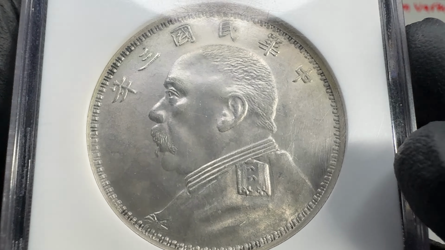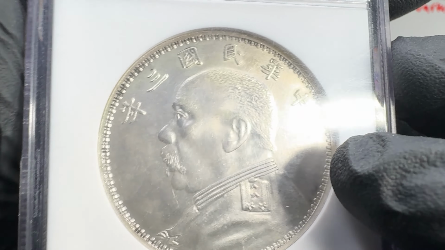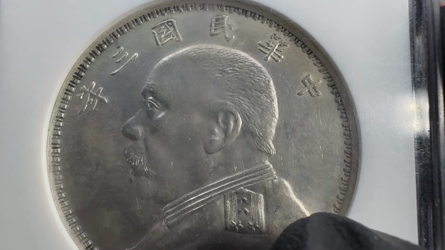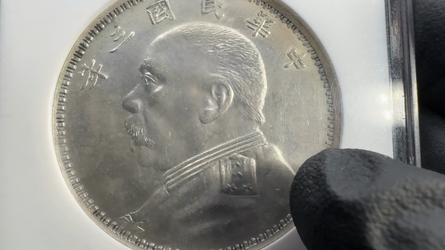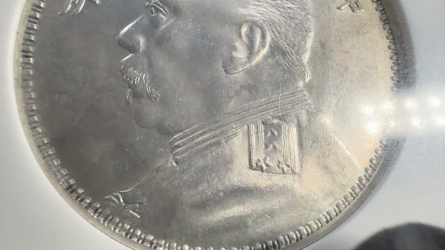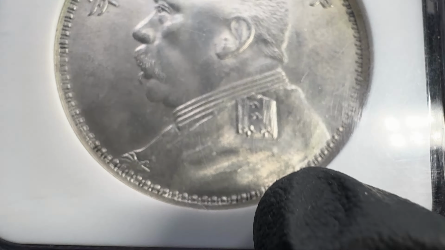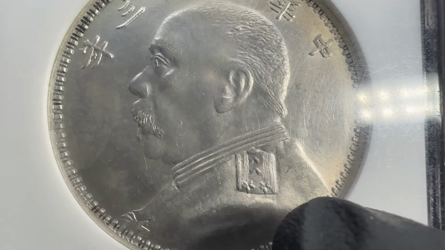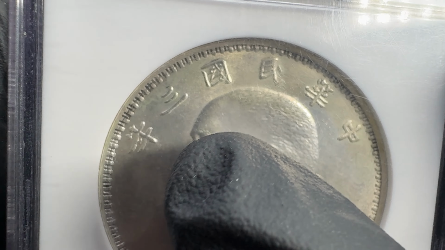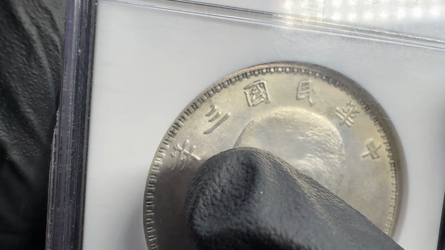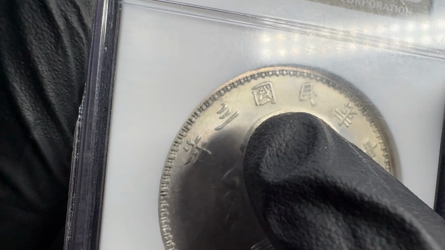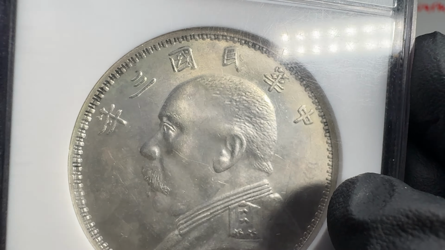Going into the design, on the front here, you can see a left-facing portrait of Yuan Shikai in his military form. And on top here, you can see the third year of the Republic of China.